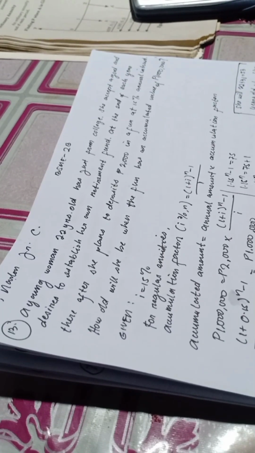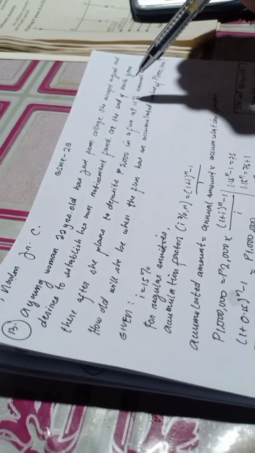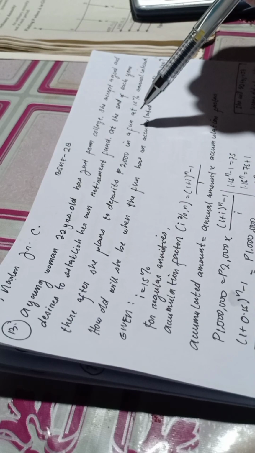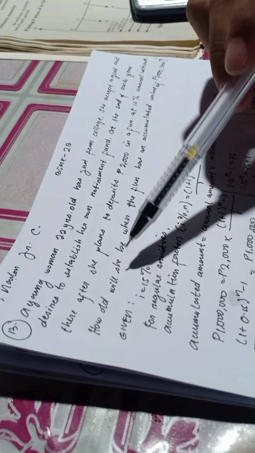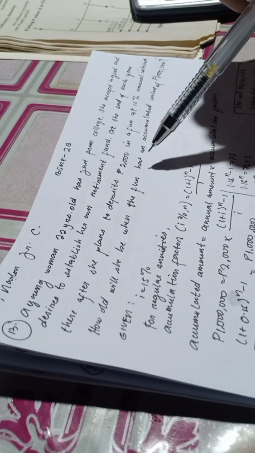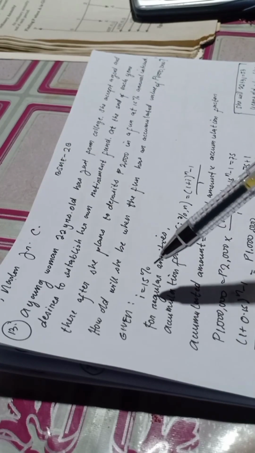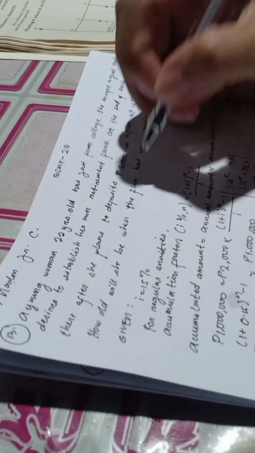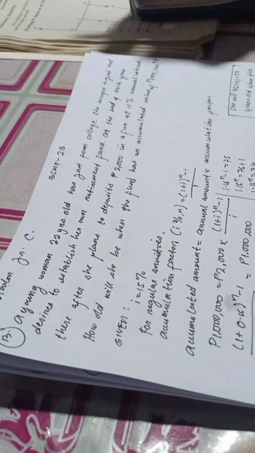Now let's proceed to problem number 13. So a young woman 22 years old has just graduated from college. She accepts a good job and desires to establish her own retirement fund. At the end of each year thereafter, she plans to deposit 2,000 pesos in a fund at 15% annual interest. So how old will she be when the fund has an accumulated value of 1 million pesos?